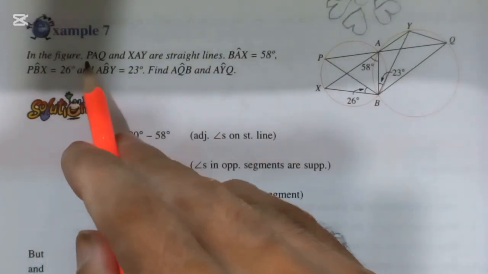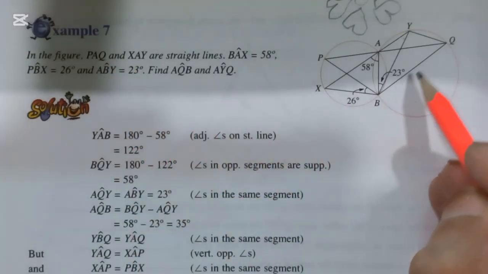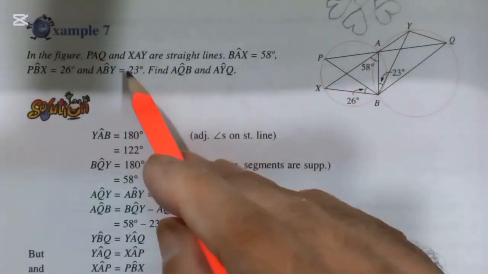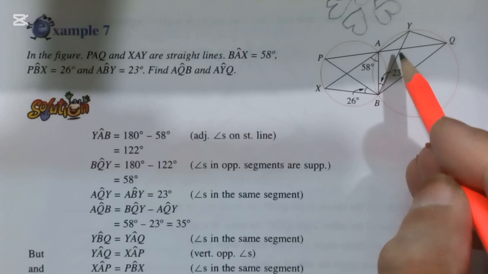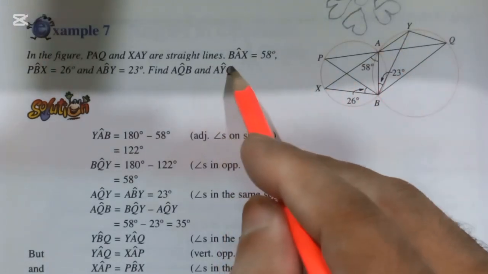In the figure, PAQ and XAY are straight lines.